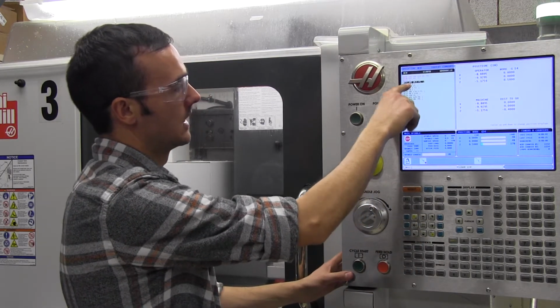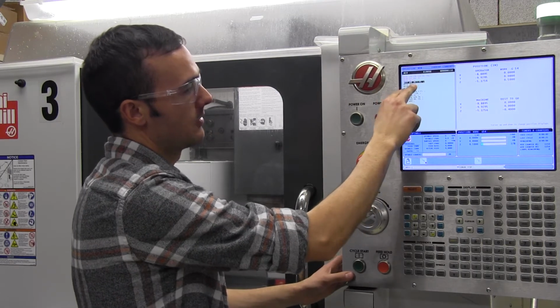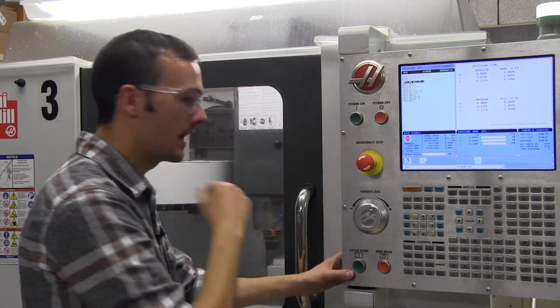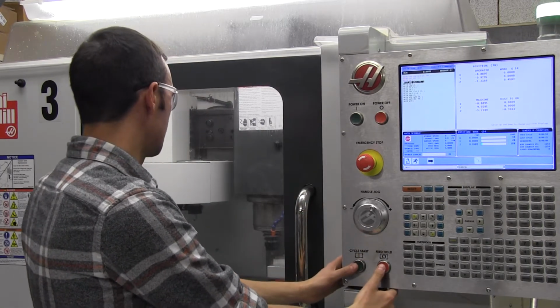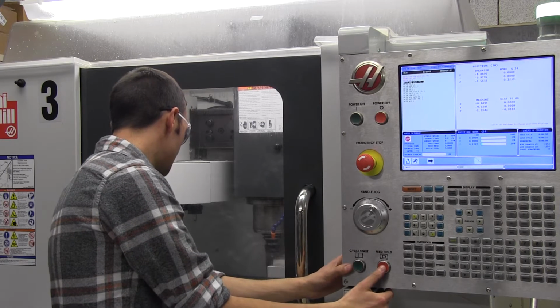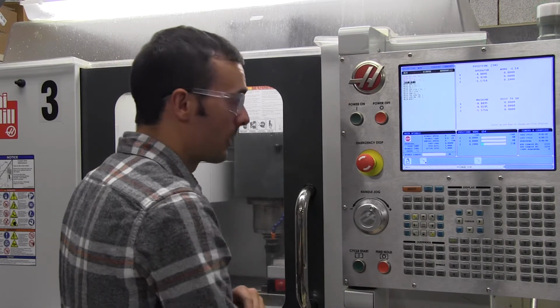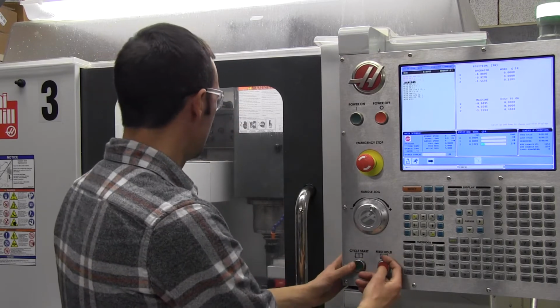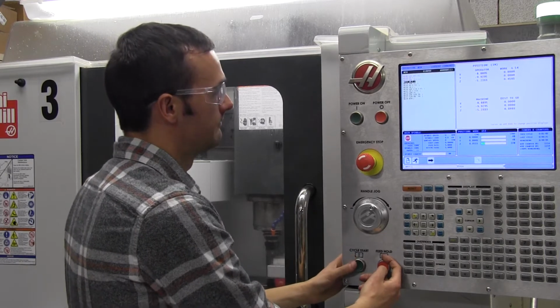So now we have G01. It's going to make a linear move at 5 inches a minute, and we're going to go down to 0.1 of an inch. So it's going to be right above the surface. So this is where it's really important to have the 2 thumbs. We're going to cycle start and watch the tool to make sure it's not going to crash into the workpiece. So it stopped. It didn't run into the part. We'll cycle start again. It's going to move up 0.5.